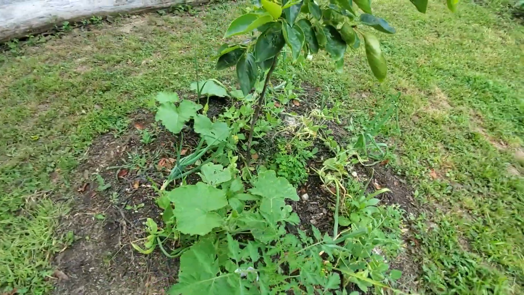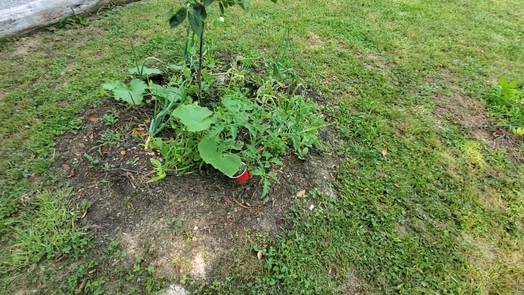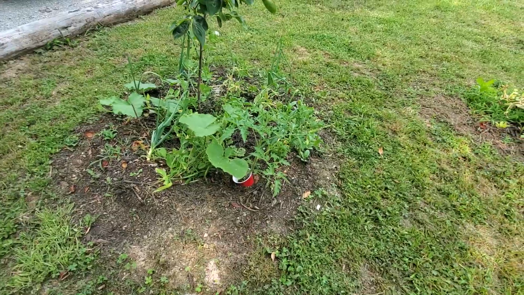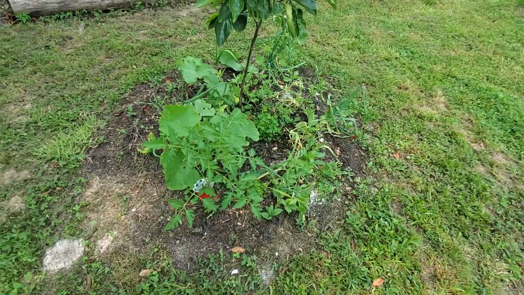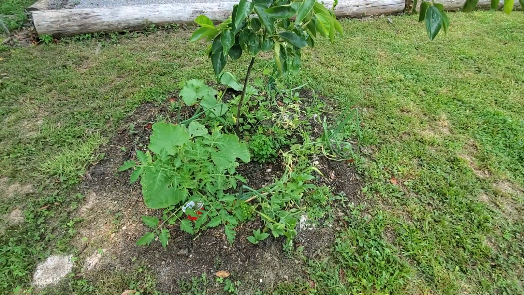Okay, this is what I'm doing. I'm trying to mimic nature. All right, that's what I would recommend to everybody, and that way you can maximize the amount of food you grow in whatever given area you have.